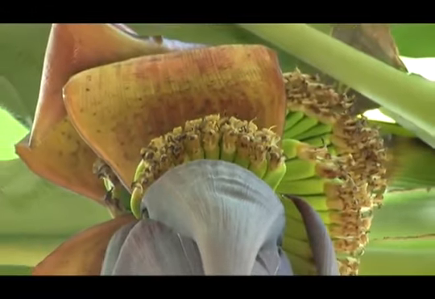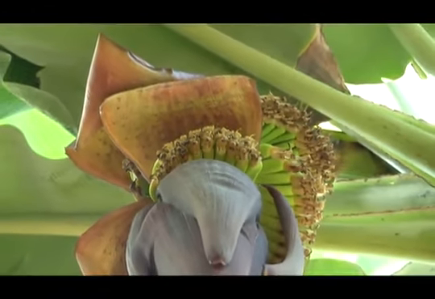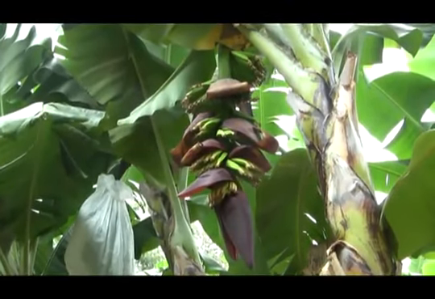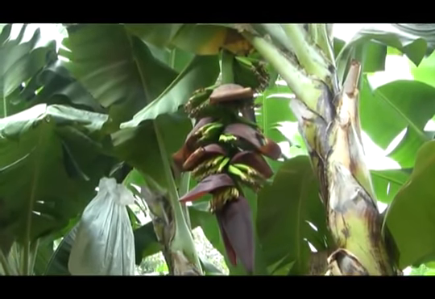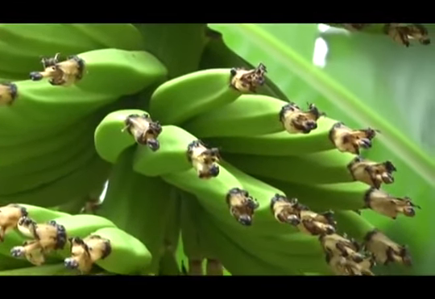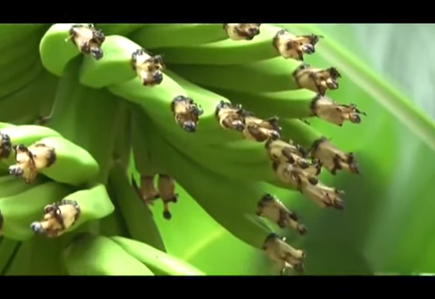Each flower cluster is covered by bracts. About 12 to 20 flowers are produced per cluster. Collectively, the flowering parts and fruit are referred to as the bunch. The individual clusters of fruits are hands, and individual fruits are fingers.